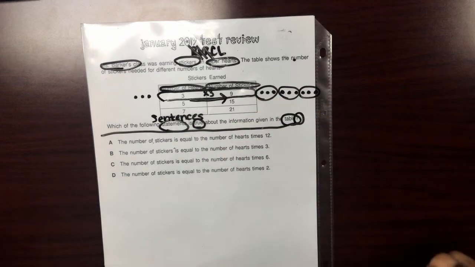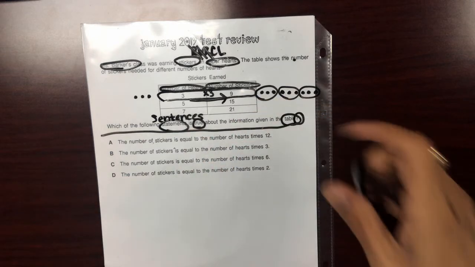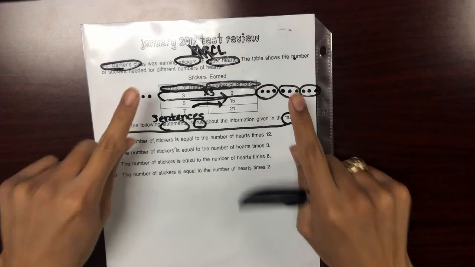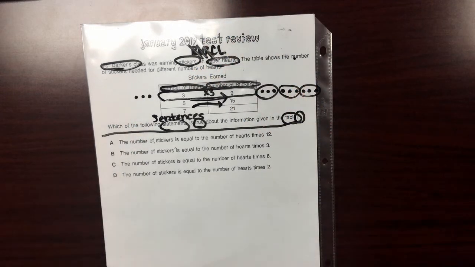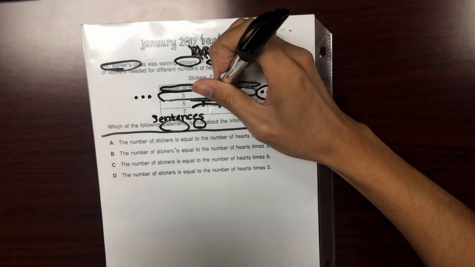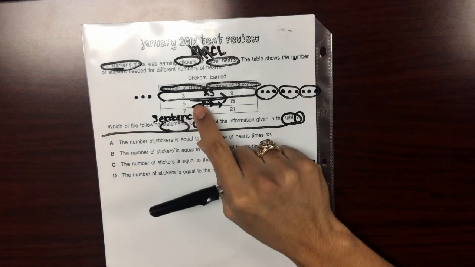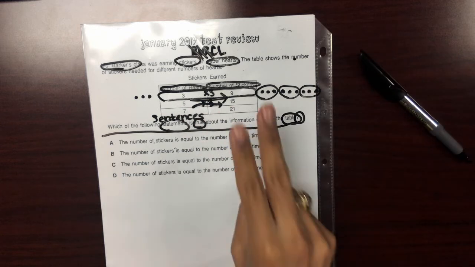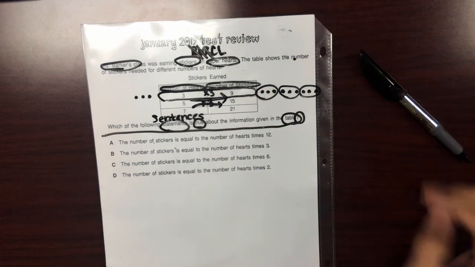But now we have to check and see if the relationship is times 3 for the rest of the numbers. So we have to start with the small number and go to the big number. Now that we've drawn our picture, we don't have to draw another picture. Let's see if it's times 3. 5 times 3 equals 15. Let's sing the 5 song. 5, 10, 15. That's true.